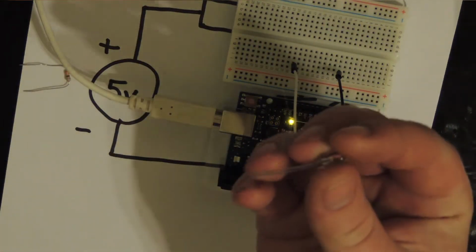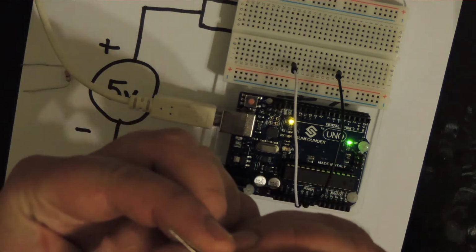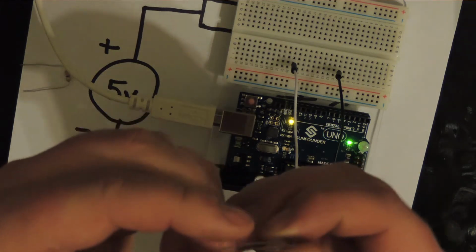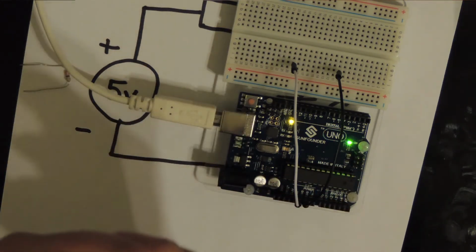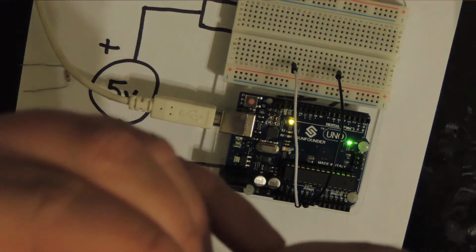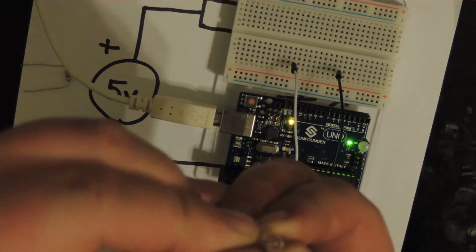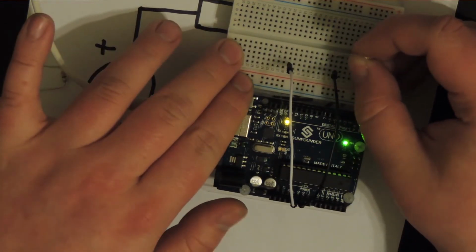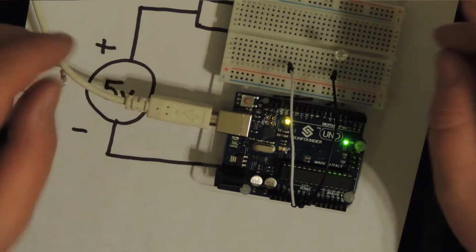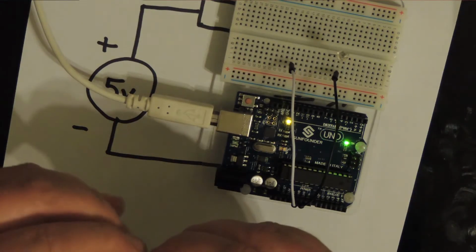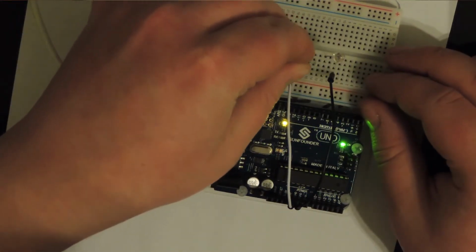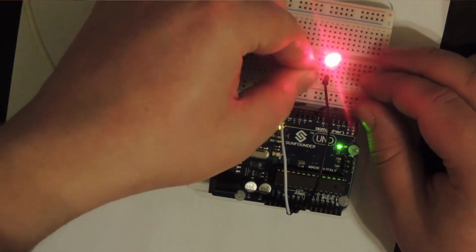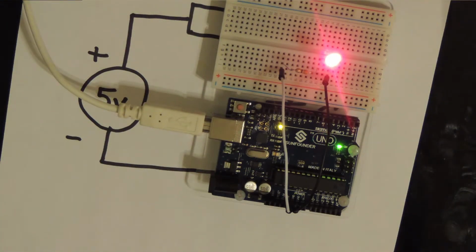I'm going to get our LED, and as you can see, it has 2 legs. There's a long leg and a short leg. The long leg is the positive side of the LED. You can also identify the negative side by looking for the flat edge of the LED. So we're going to connect our negative side to the black jumper wire, and I'm going to connect our positive side through the resistor to the white jumper wire. As you can see, our LED lights up.